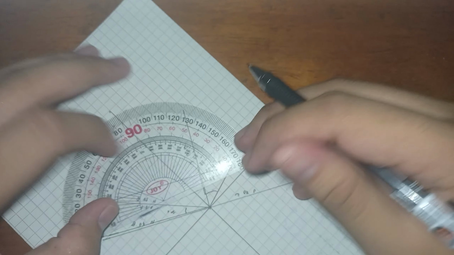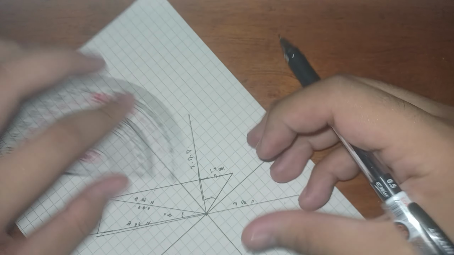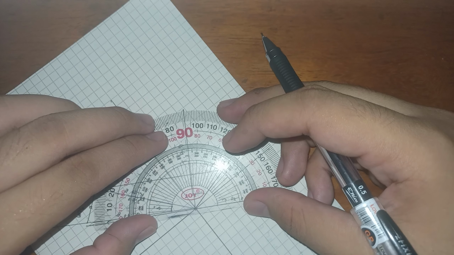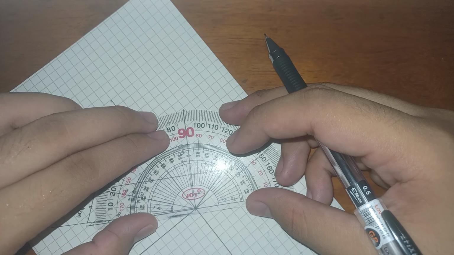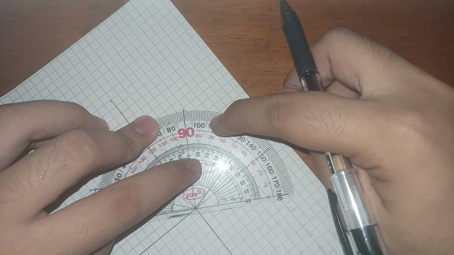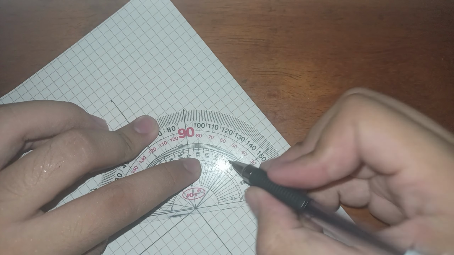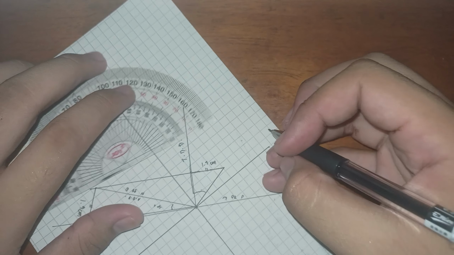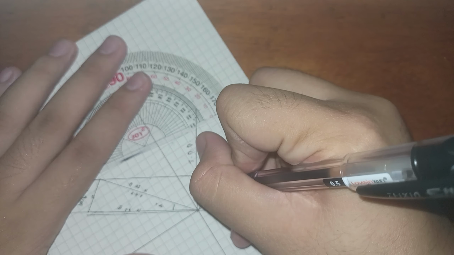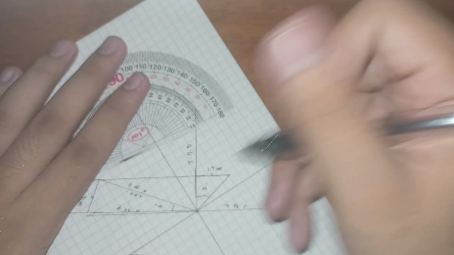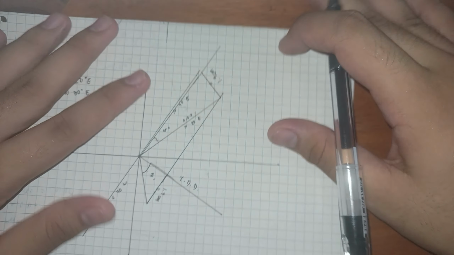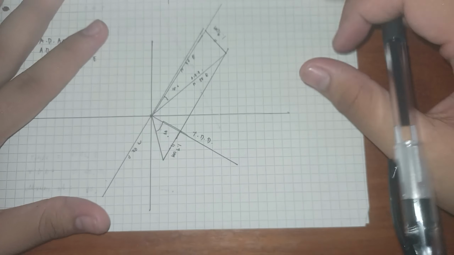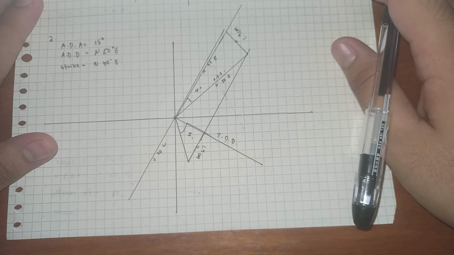So from this one to here, let's measure. 1, 2, 3, 4, 43. I think it's 43 or 44. So 44, 43 or 44. So this is 44 based on the orthographic projection.